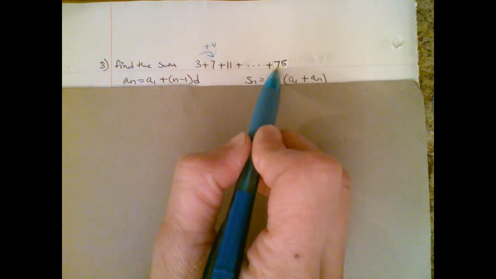So we're going to plug in what we do know. We know our first term is 3, so we're going to plug in 3 for a sub 1. We know our common difference is adding 4 each time, so we put a positive 4 here. Our n is our missing variable. So then our a sub n, we want to know what this last term is, what term number, so we're going to plug in 75 here to figure out what term number it is.